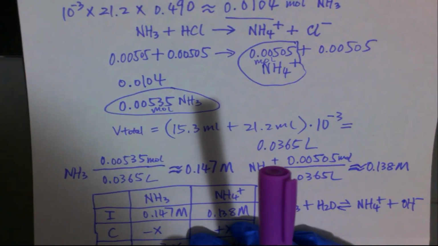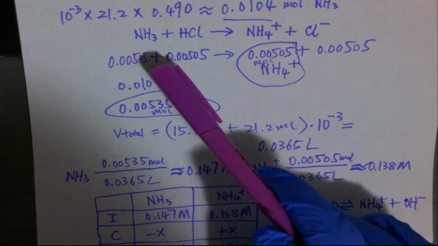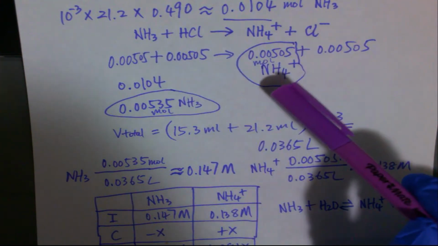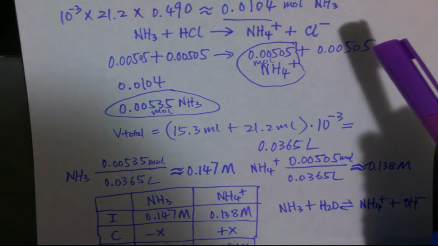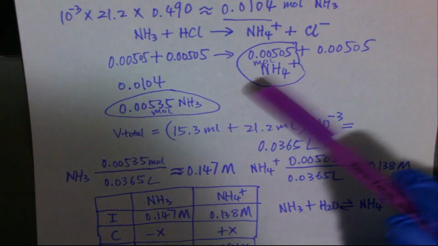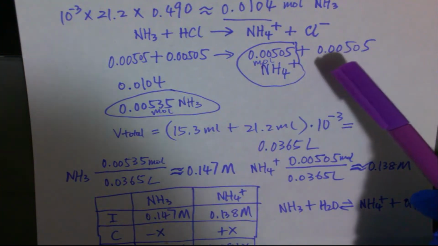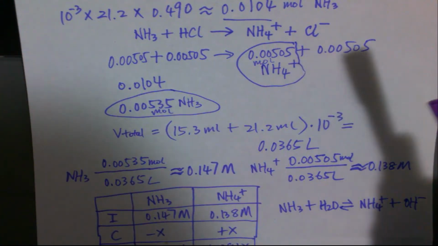In our actual reaction, we used up 0.00505 mole of ammonia and all the hydrochloric acid, and we produced 0.00505 because all the coefficients are 1. Therefore, they create the same amount in terms of moles: the conjugate acid of ammonia and also the chloride ion, all 0.00505 mole.